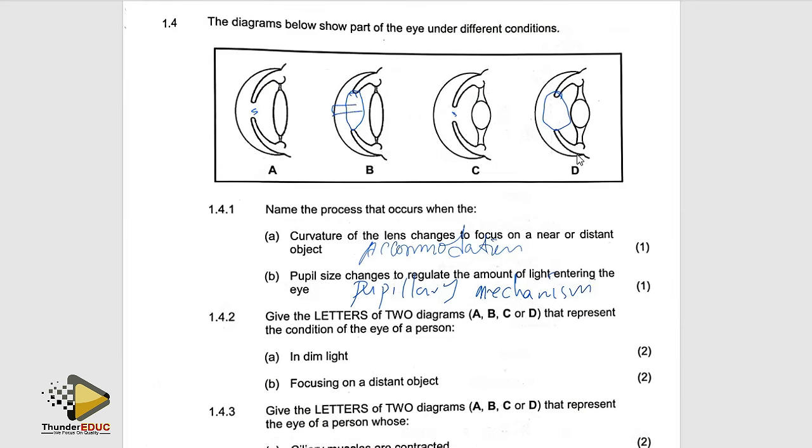So here, more light enters, more light enters here. So it means that this is dim light, this is dim light. Dim light, but near object; dim light, far object, because the lens is less convex.